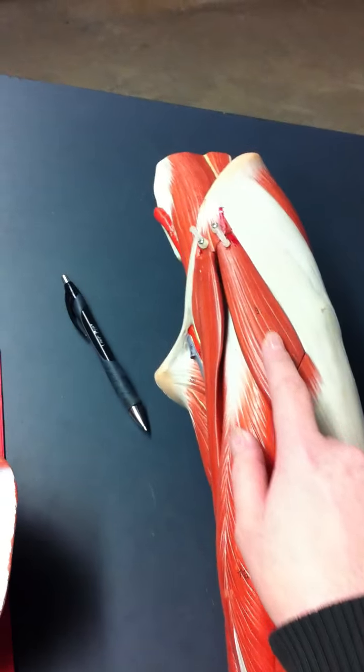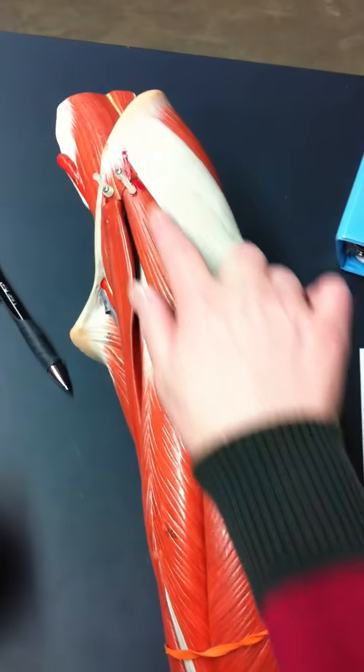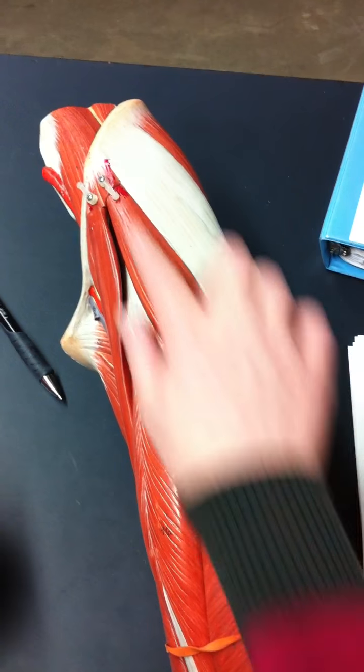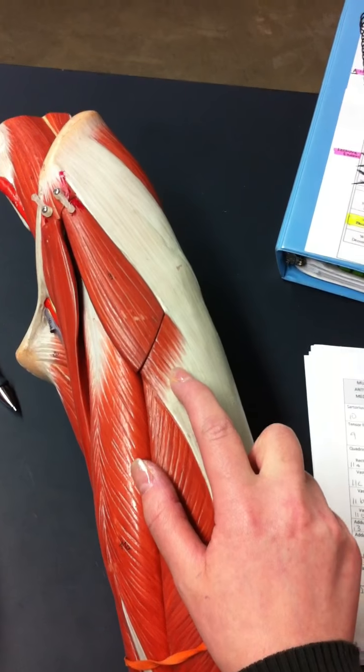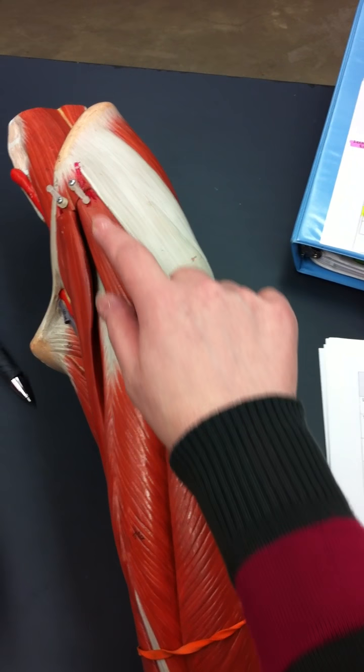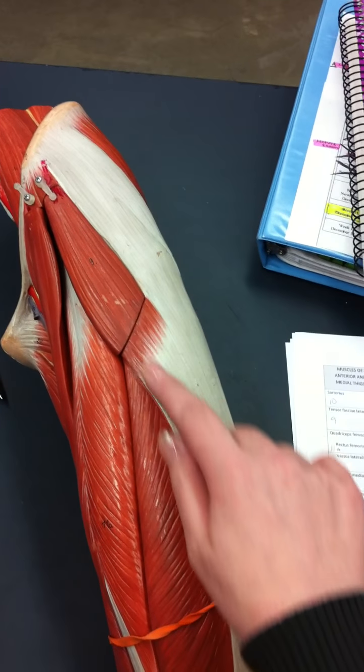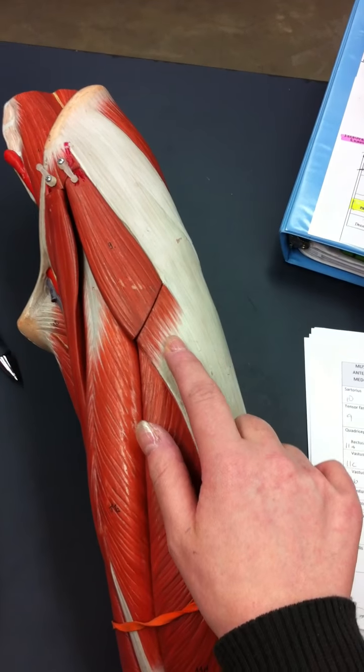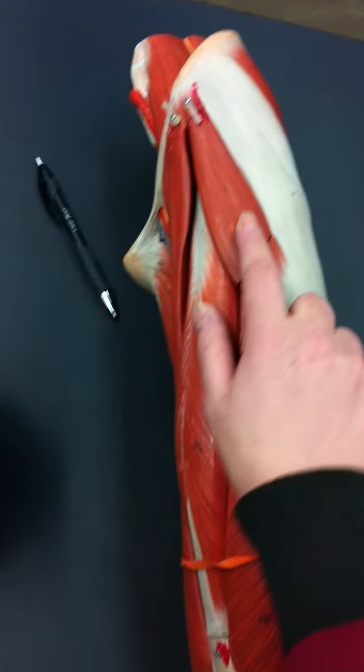Next comes right up here, the tensor fasciae latae. The origin is the anterior superior iliac spine of the ilium. The insertion is the iliotibial tract. The action is that it flexes the thigh and abducts the thigh.